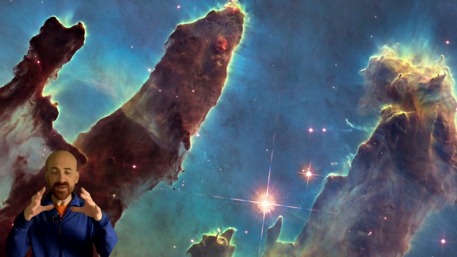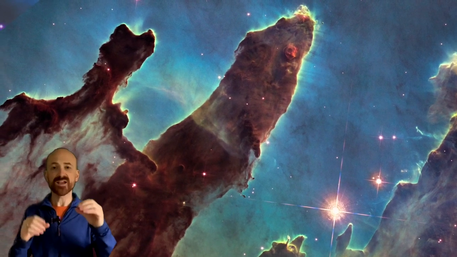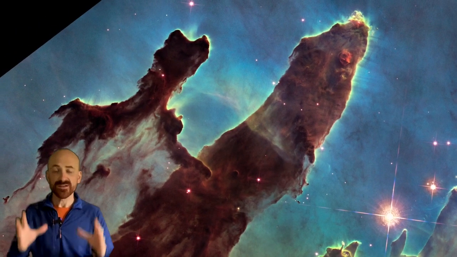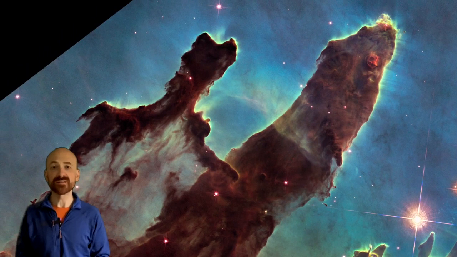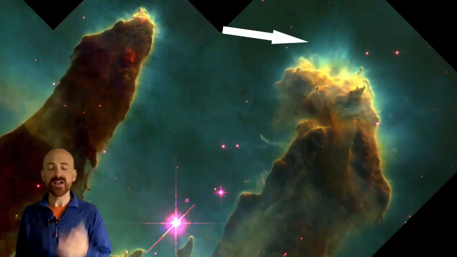The pillars have basically been eroded. You can imagine a very dense cloud, and as certain parts of the gas heat up and expand, then what we're left with are the denser areas, and then we'll actually end up with these eroded pillars. So we're seeing hot gas evaporating off.